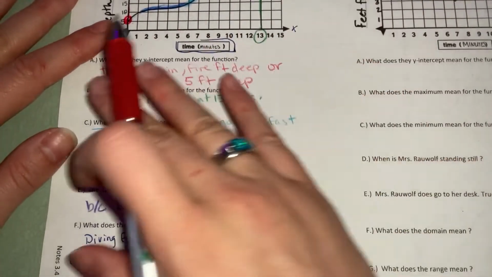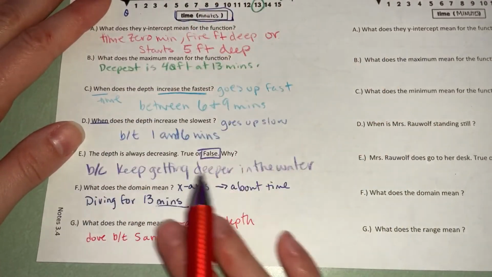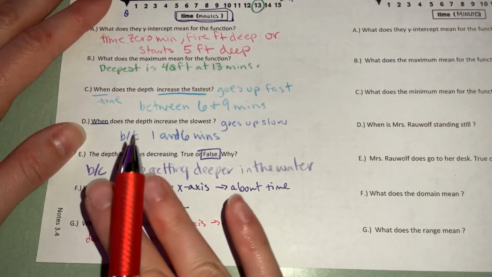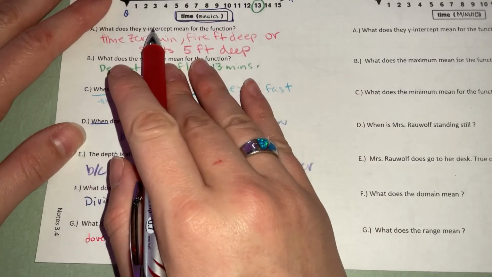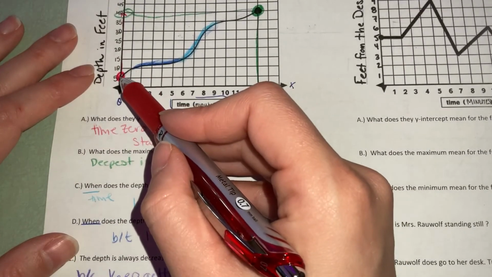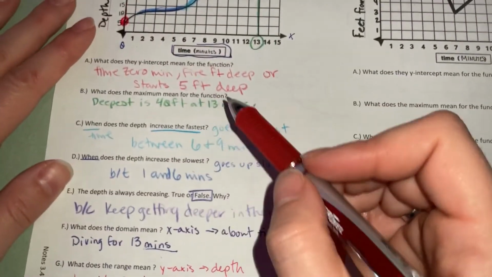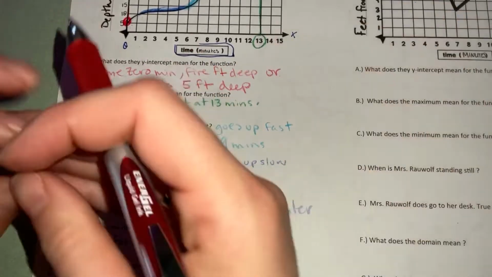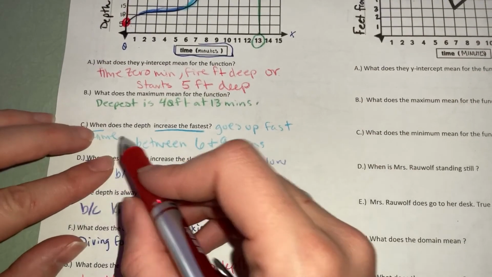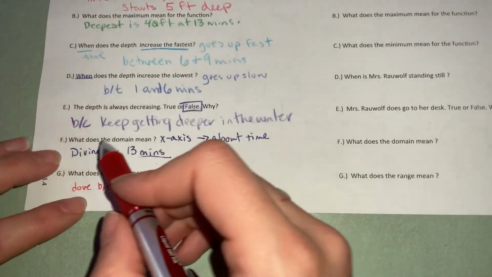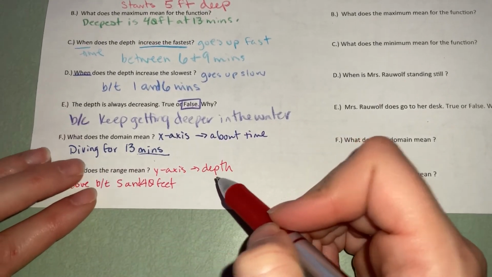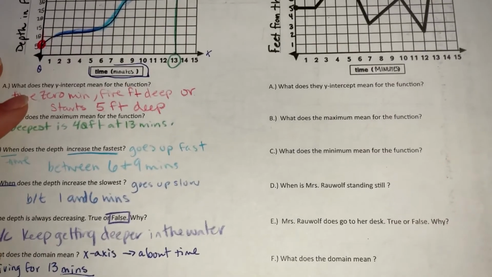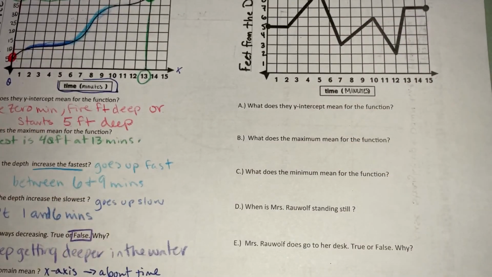There are a couple of ways to talk about all of these problems, but it has to make sense in context of the question. So make sure when you're talking about the y-intercept, you talk about how it's time 0 and at that 5. If it's talking about maximum, okay, you got to give both pieces. If it says when, give me the time. If it says domain, look at what your domain means. If it says range, look at what your range means, okay? All right, the other problems we will do together in class.